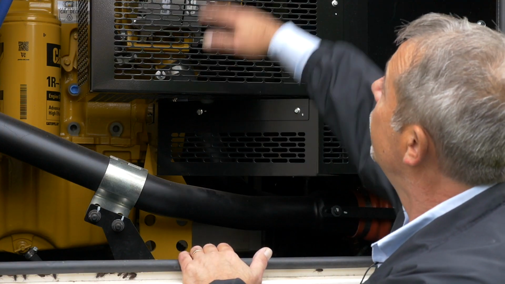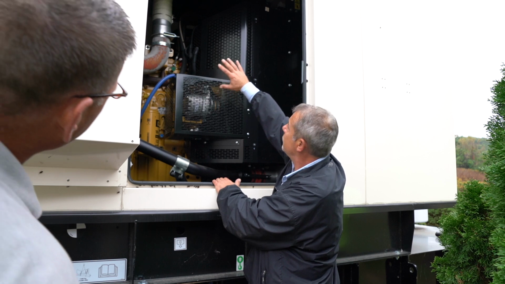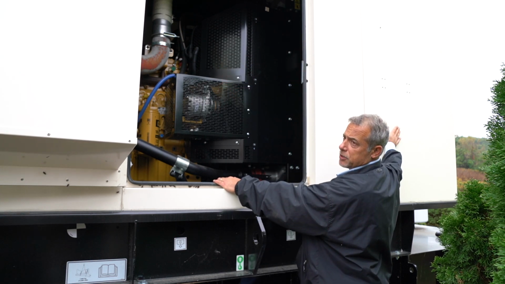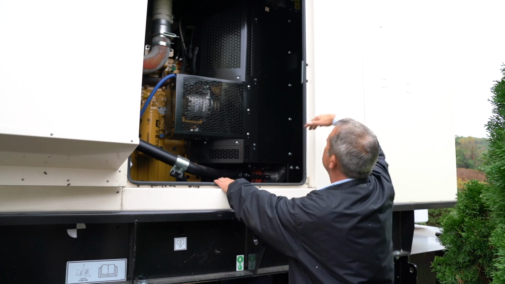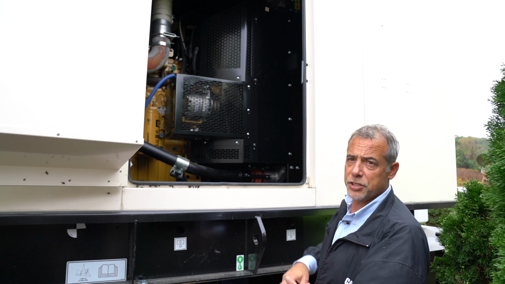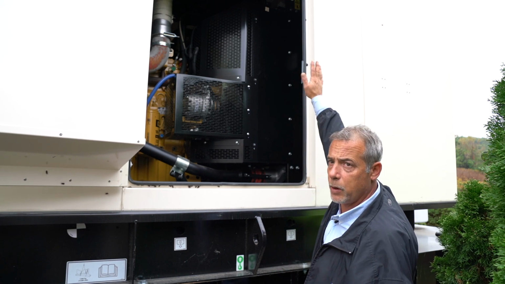Okay, so this is hot. Your exhaust pipe is hot. It comes off the turbo, that runs in the front. The muffler is in this compartment here, it's not exposed. And all the air blows out the top of the enclosure. The exhaust and the hot air from the radiator all go out the top.